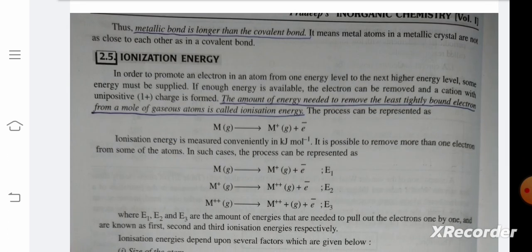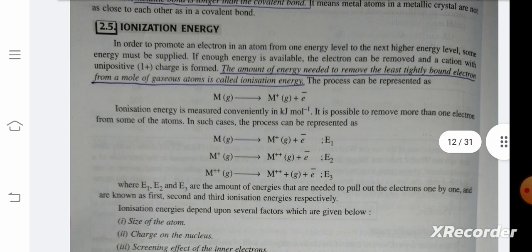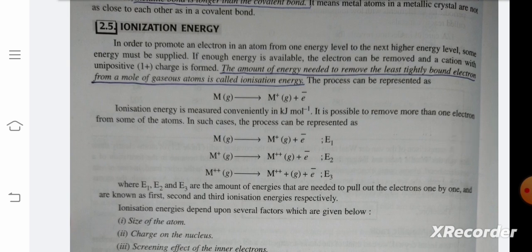Ionization energy. In order to promote an electron in an atom from one energy level to the next higher energy level, some energy must be supplied. If enough energy is available, the electron can be removed and a cation with a unipositive charge is formed. The amount of energy needed to remove the least tightly bound electron from a mole of gaseous atoms is called ionization energy. The process can be represented as M gives M+ plus e-. Ionization energy is measured conventionally in kilojoules per mole.